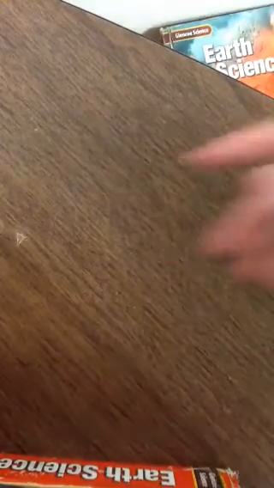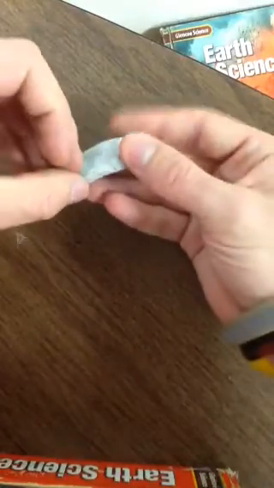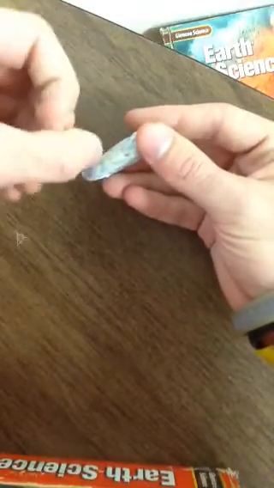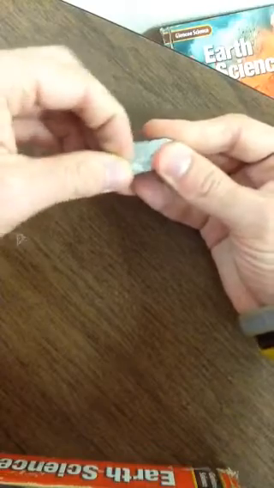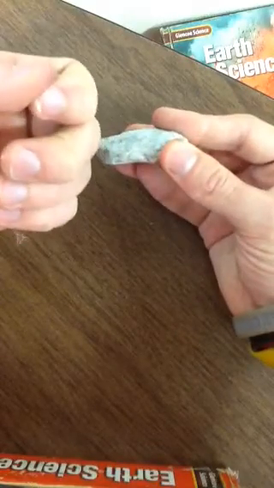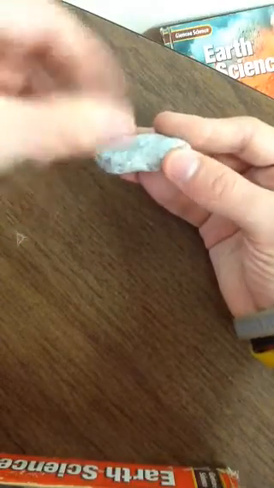Third one is hardness. So hardness is just a mineral's ability to be scratched. Okay, so let's take a look real quick at the mineral talc. I'm going to see if I can scratch it myself. All right, and you can see that I was able to scratch a good amount off. Since I was able to scratch it with the fingernail, we would call that soft.